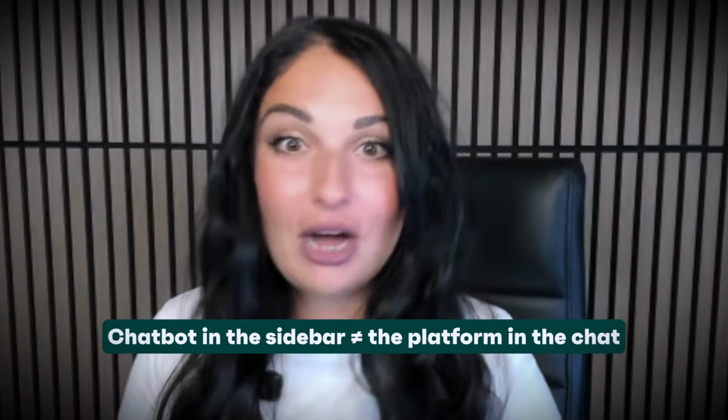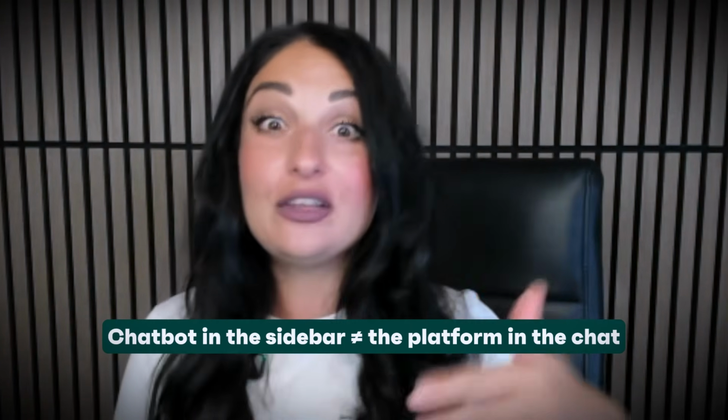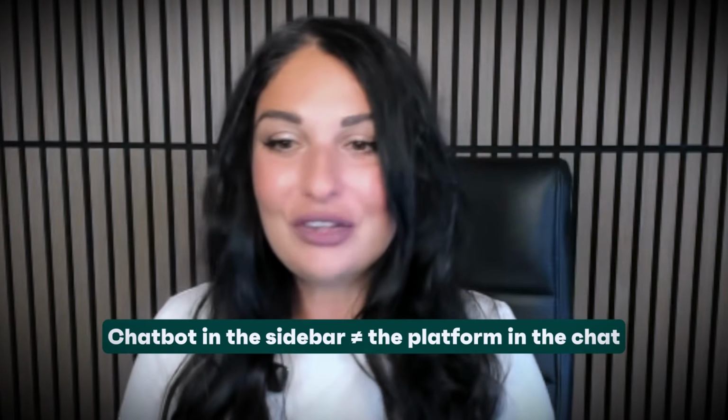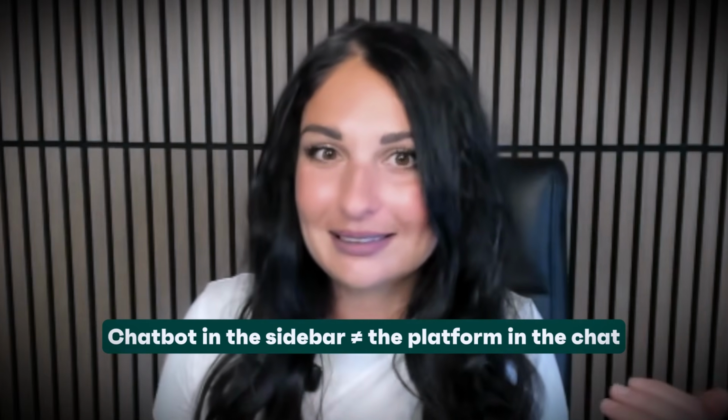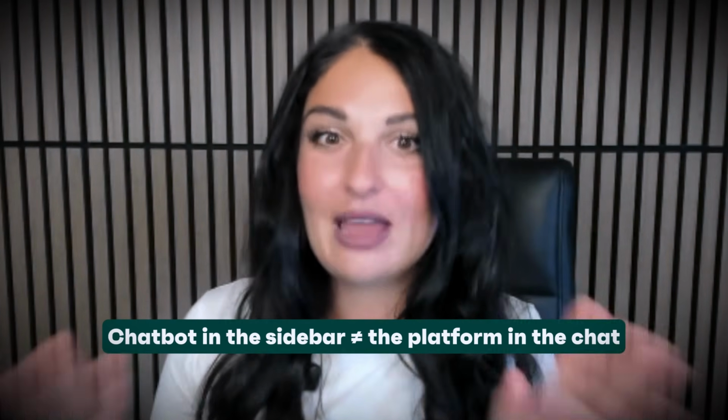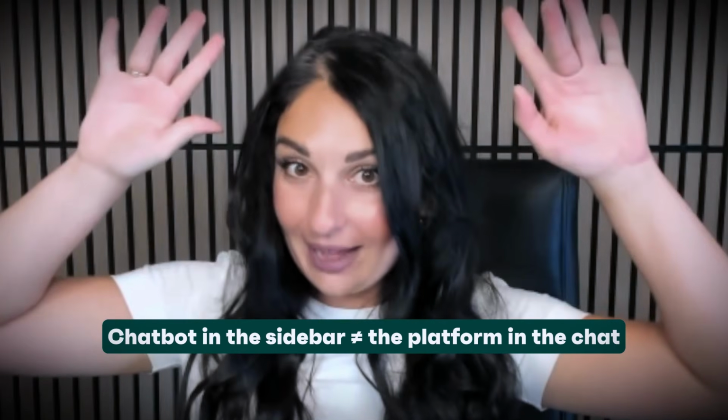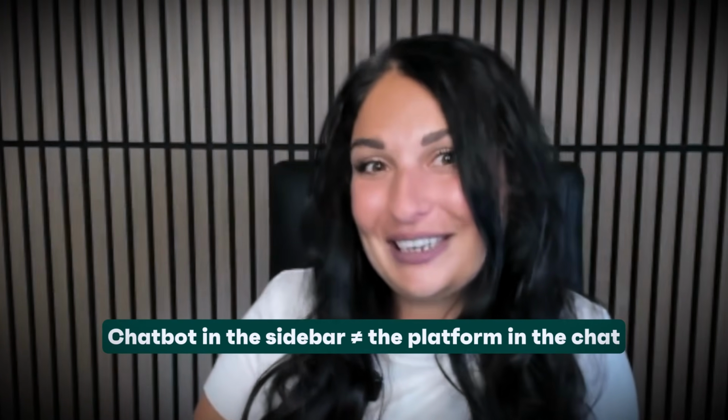This isn't a chatbot that's added to the software. This is the software moving into the chatbot. So that's the whole platform. It's reachable by just asking. So this is a whole different category. And once you've used the version with hands, the sidebar bubble feels like a little toy.